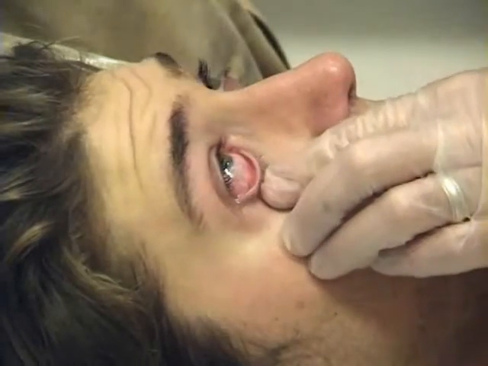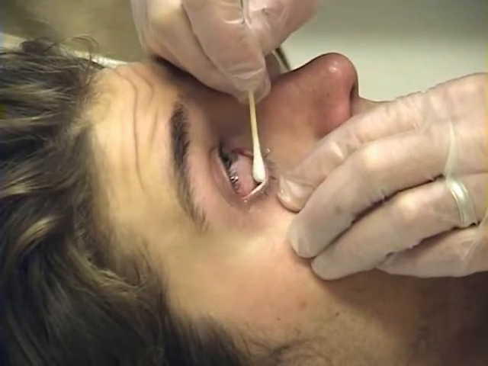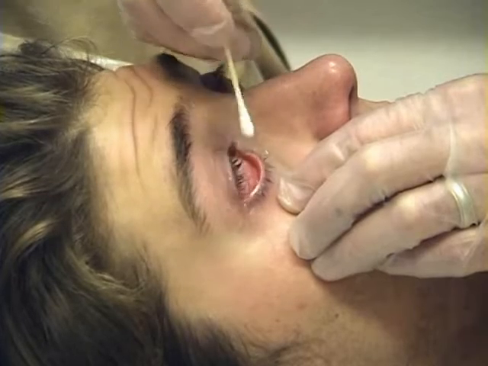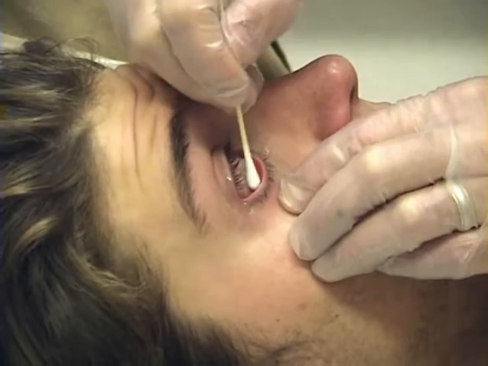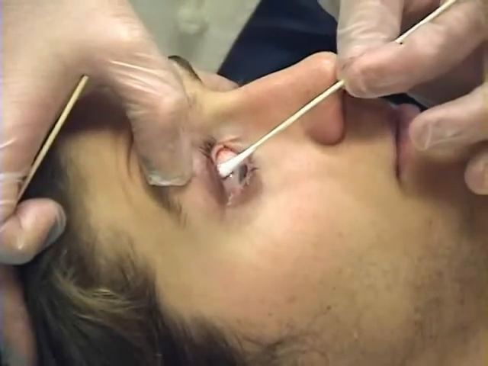If there is suspicion of particulate matter in the eye, sweep it out with a moistened cotton-tipped applicator prior to irrigation. Both the inferior and superior fornices should be swept.